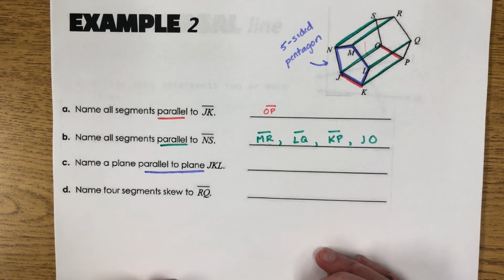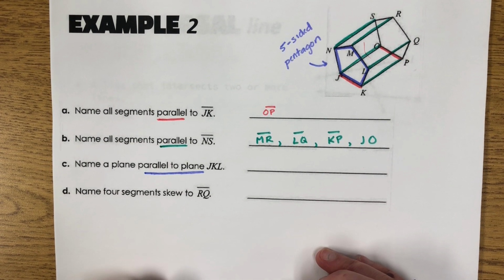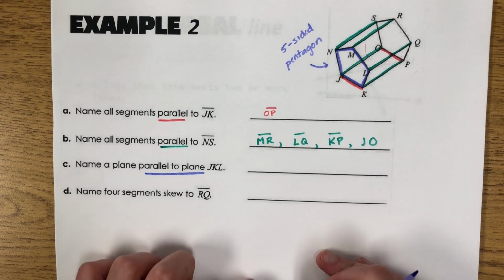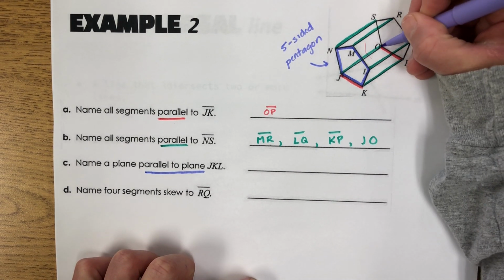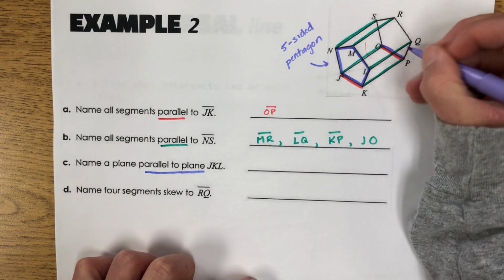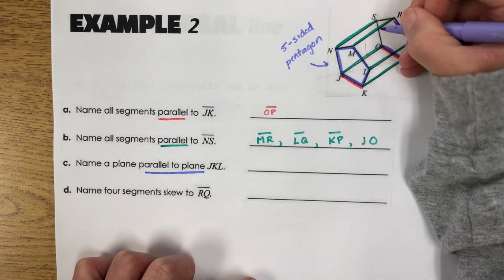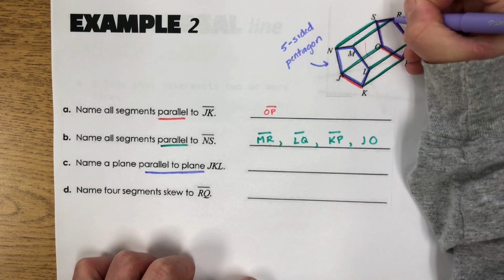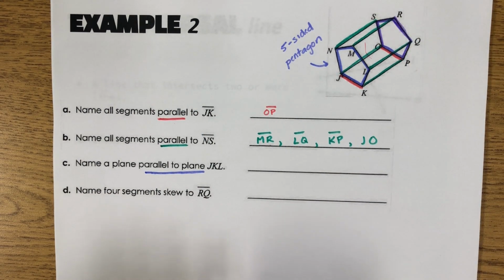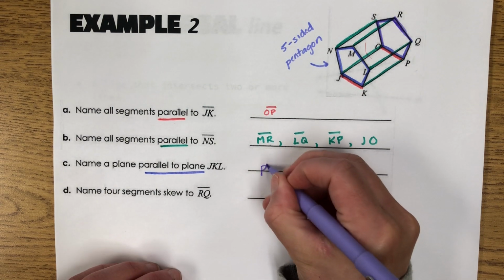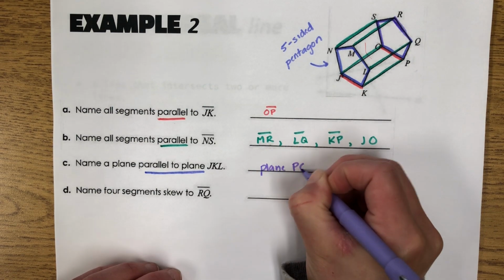Okay, so plane JKL would be parallel to the plane OPQ or PQR. Either way, so I'm just going to highlight that. So those two would be parallel to one another. So we're going to label that as plane PQR.